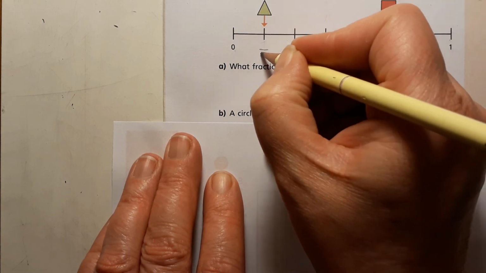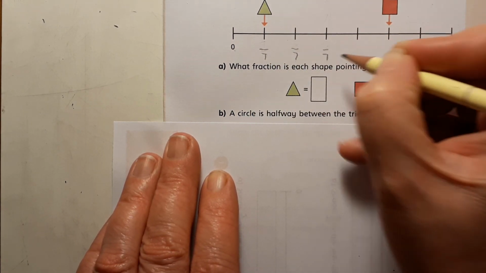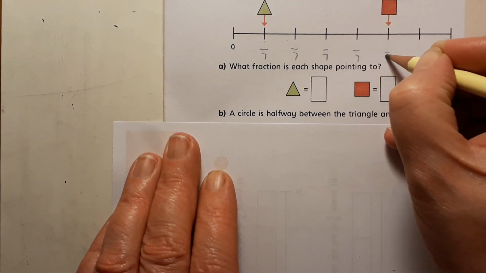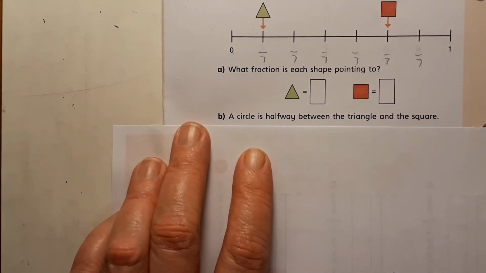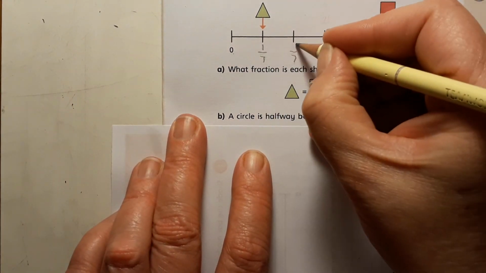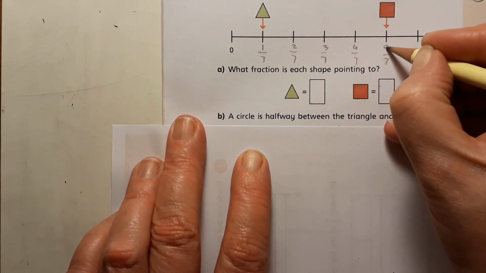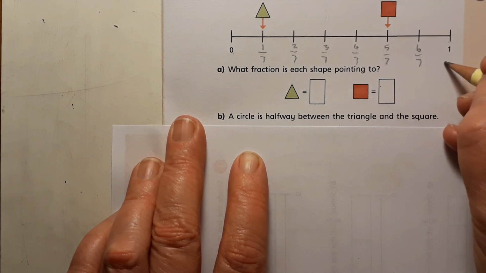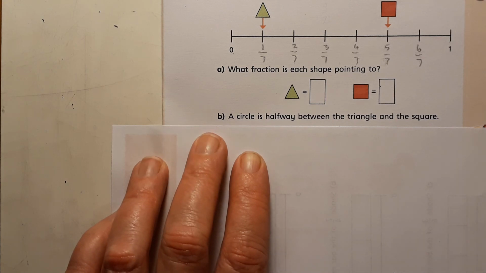So that means that each step must be worth 1/7. So we would have 1/7, 2/7, 3/7, 4/7, 5/7, 6/7, and there you would have your 7/7 being 1 whole. So now you can see what each shape is pointing to.